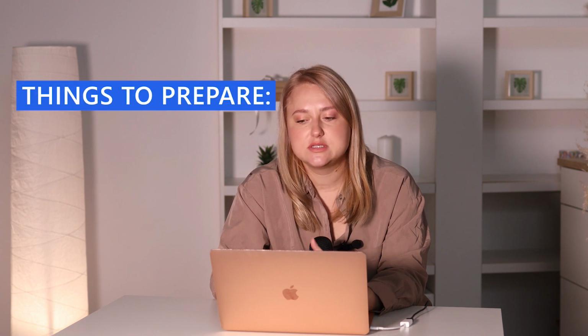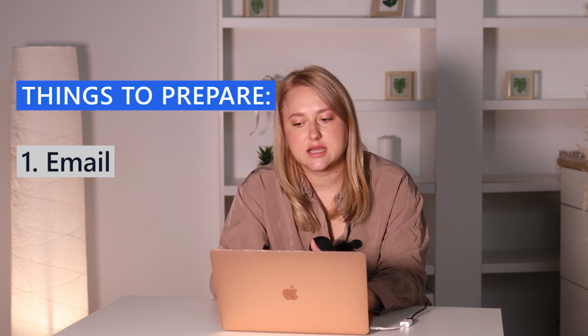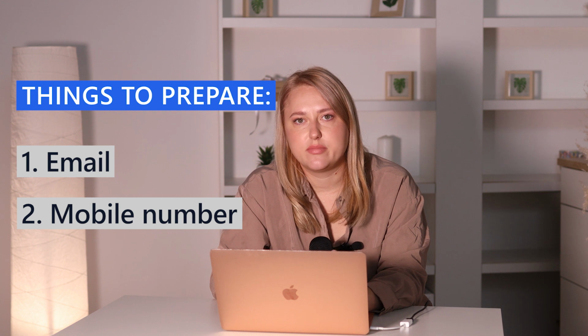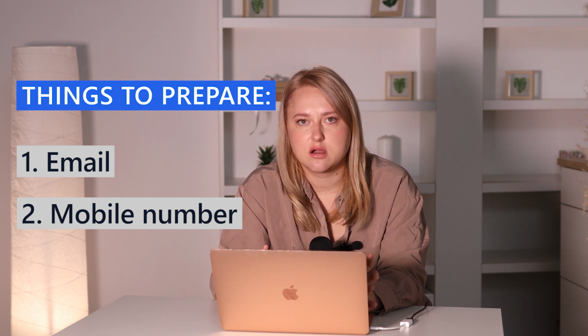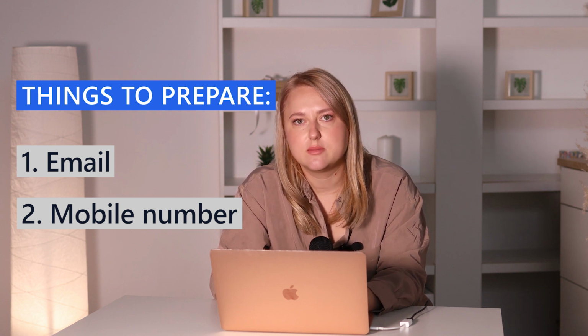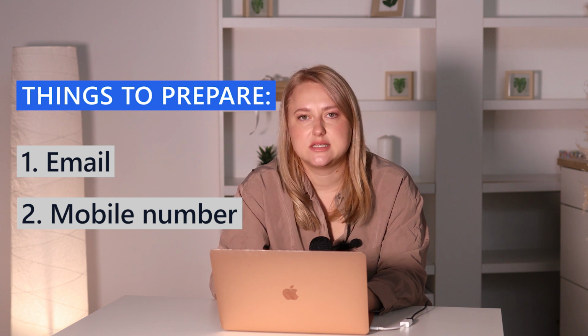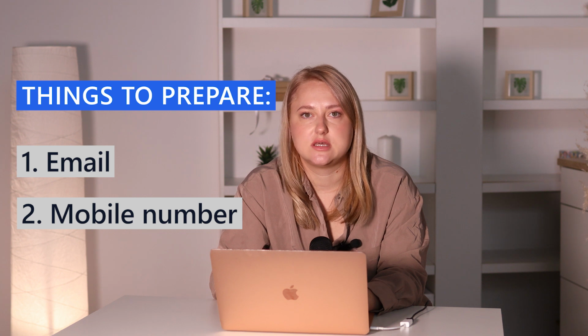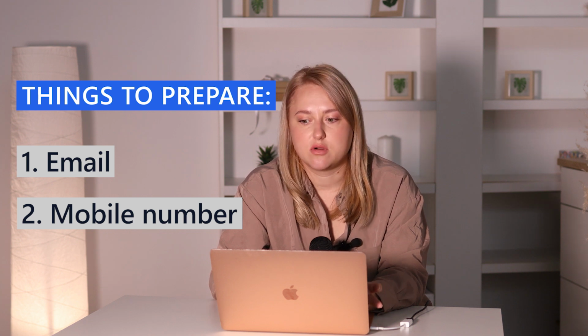So before you start, you need to prepare a few things. First is your email. Second is your mobile number, where you can actually get the OTP. I would say it's better to use a new account with a real mobile number, because this mobile number is going to be linked to your account and also guarantees the security of your account.